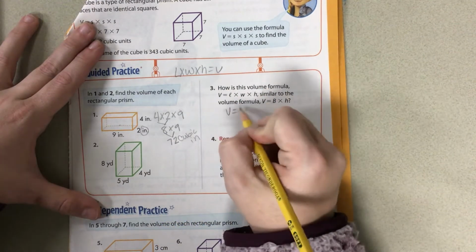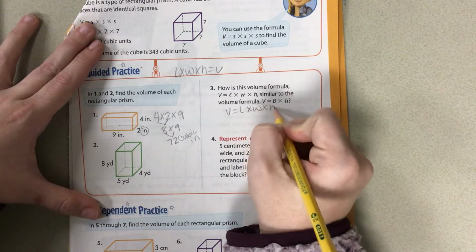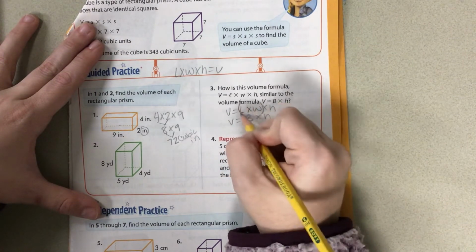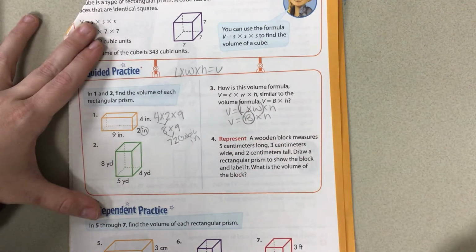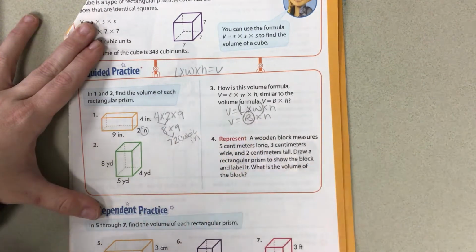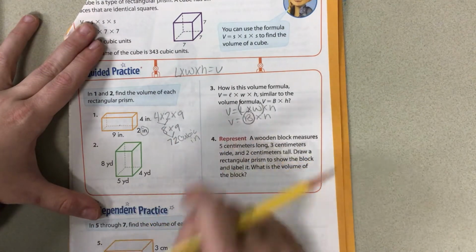How is the volume formula, length times width times height, similar to base times height? Well, if you write them side by side, it's this. They just combine that one step. Like we did here, we took a carat and we moved it over. They just pre-did that for you. So that's how they're similar.